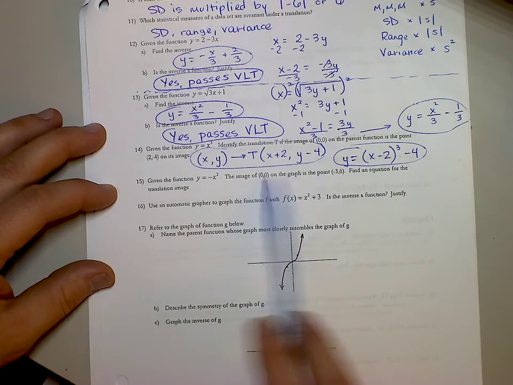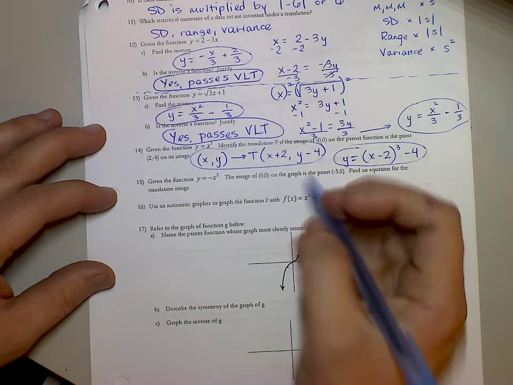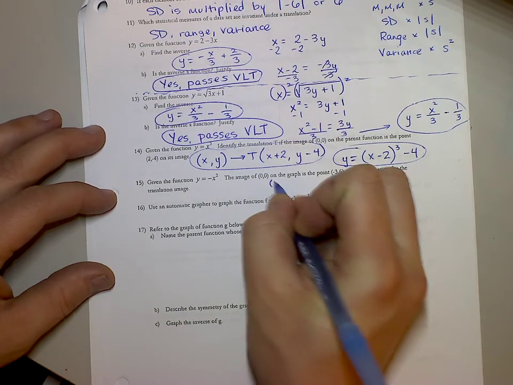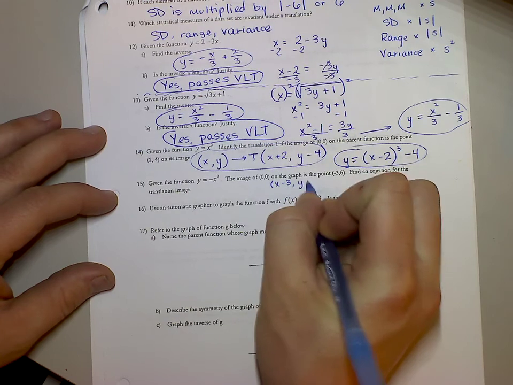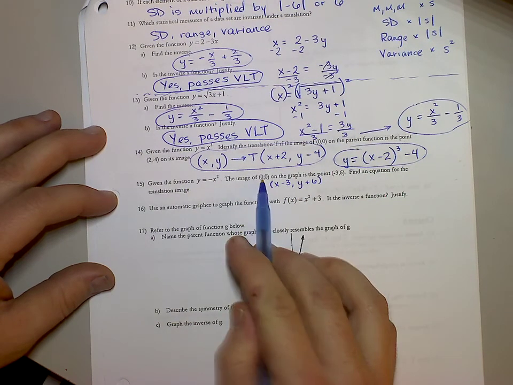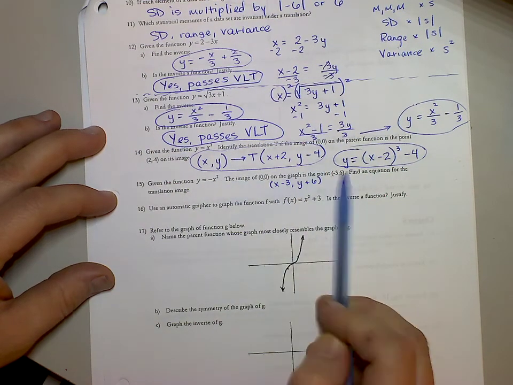15, equation. We have a translation. Find the new equation. I'm going to write the rule anyways. The rule would look like this. I did x minus 3 and y plus 6. Basically, what happened to 0 to become negative 3? What happened to 0 to become 6?